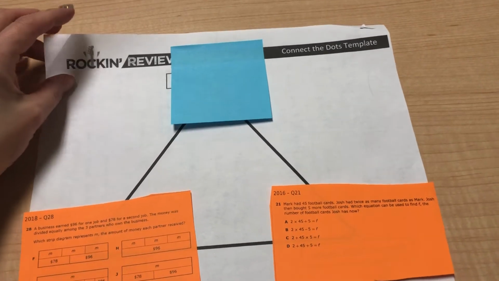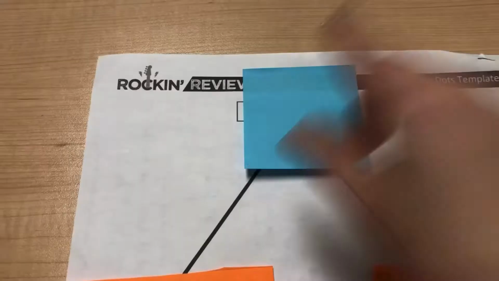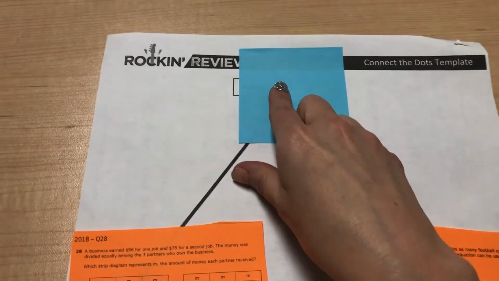You could do this on cardstock. You could even laminate it or put it in sheet protectors, and then they can just write on a Post-it or note card, put their thoughts there.